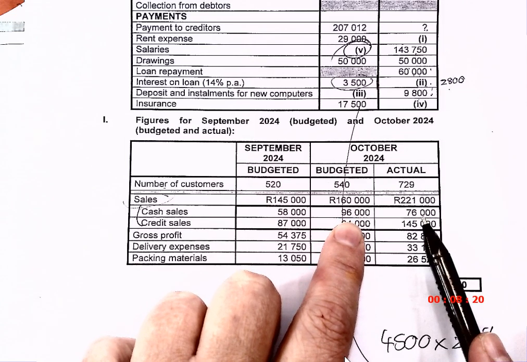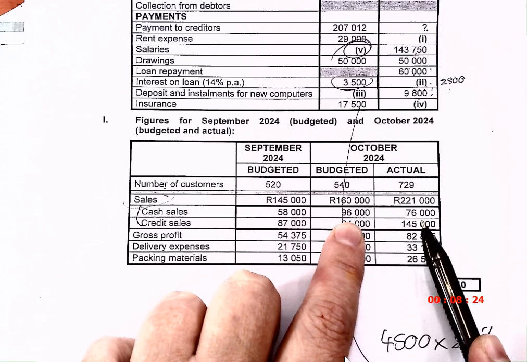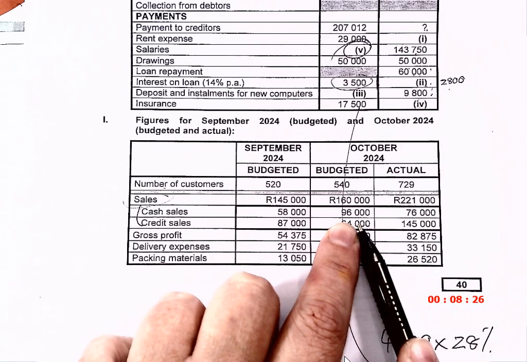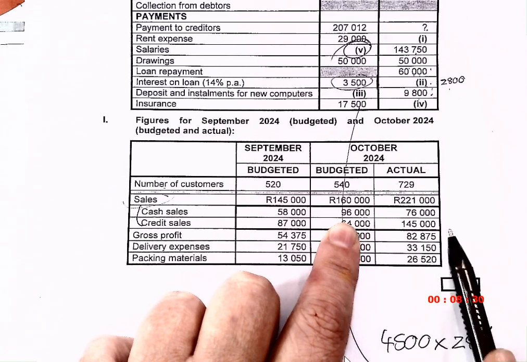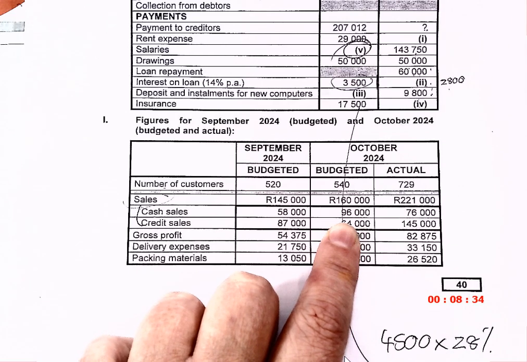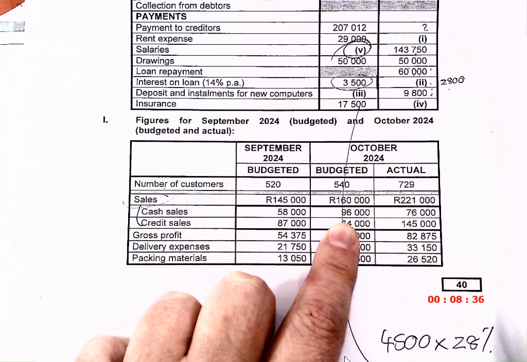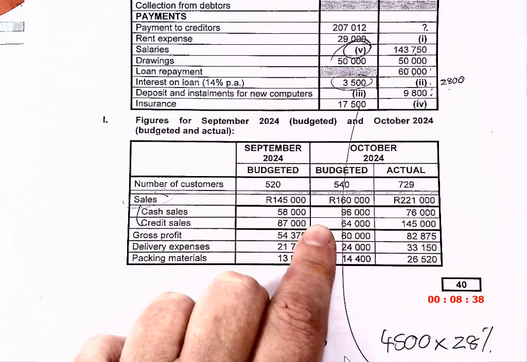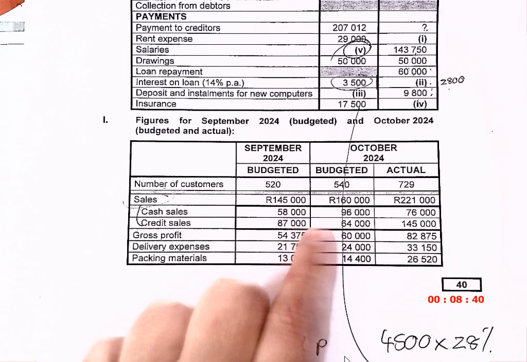You will say, the actual 76,000 is less than the 96,000 budgeted. If you say it decreased, it's wrong. The moment you use the word decreased or increased, when you compare budgeted and actual, they mark it wrong.